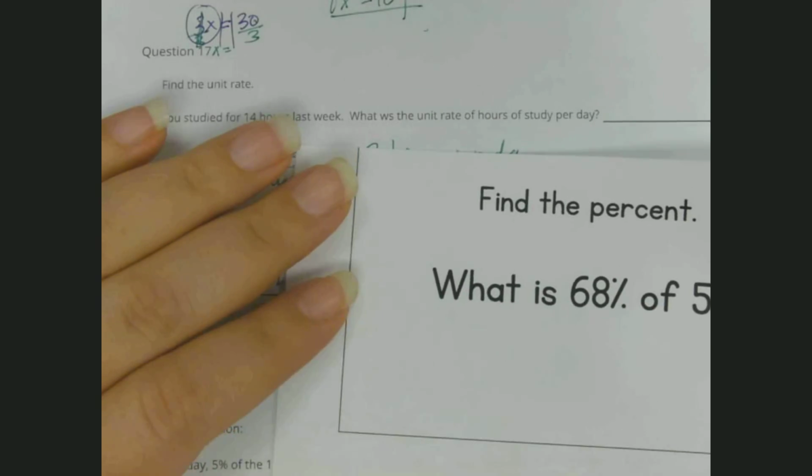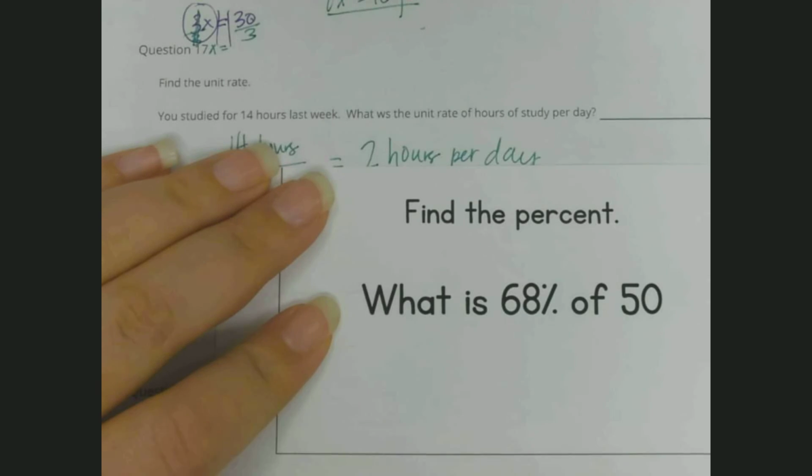I would like you to do this problem if you missed that. What is 68% of 50?